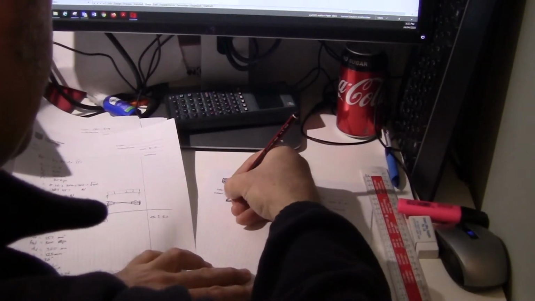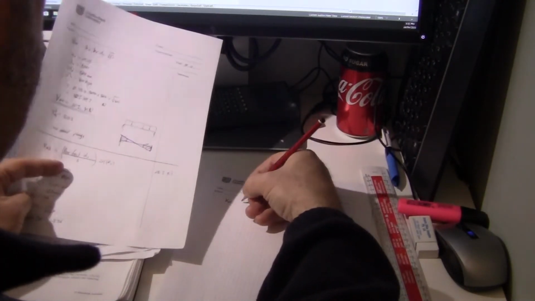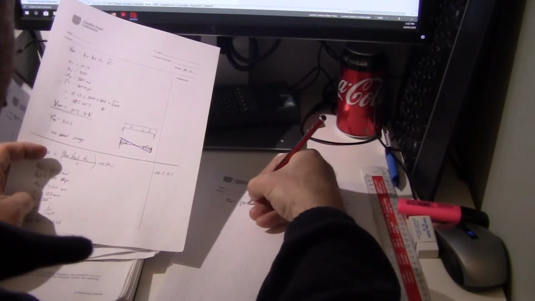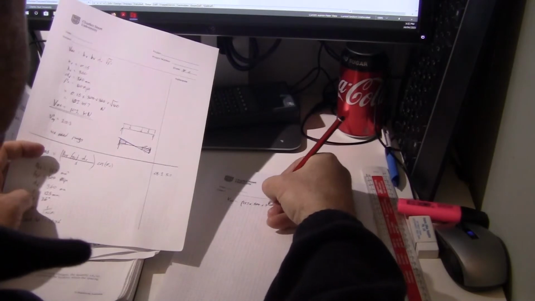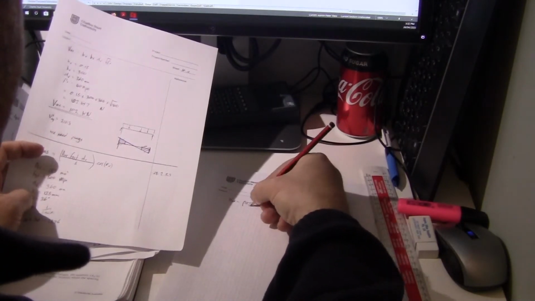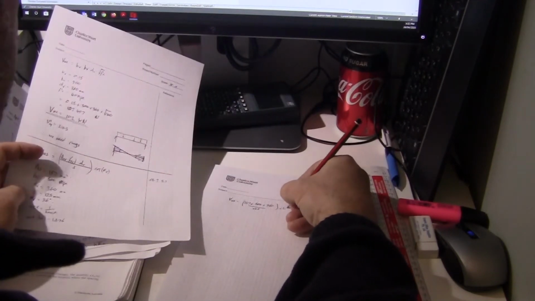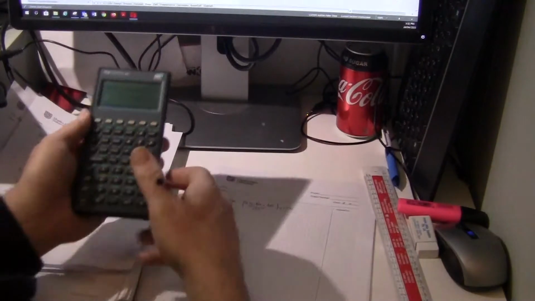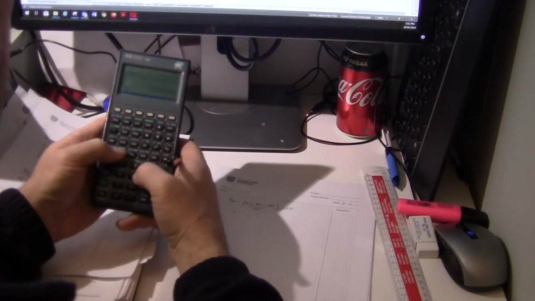So therefore, we get our answer. VUS equals area of steel, which is 157, times 500, times 360, close the brackets, put that over 125, times 1.376.